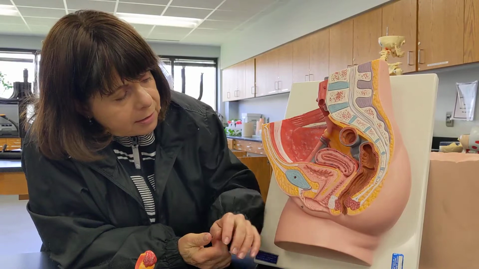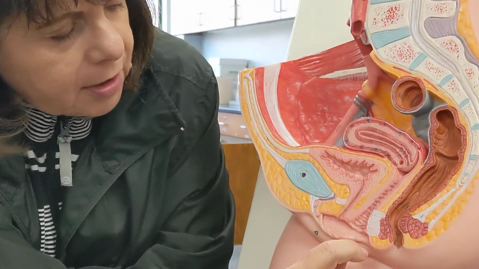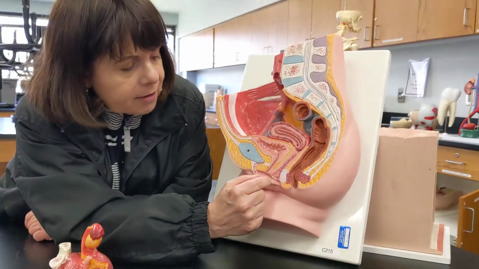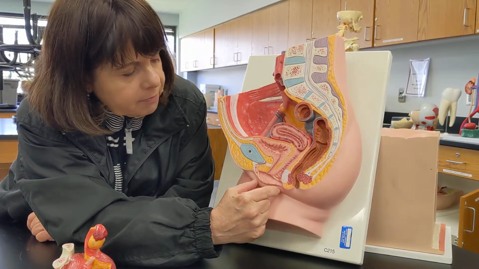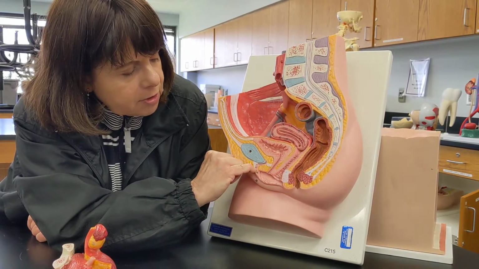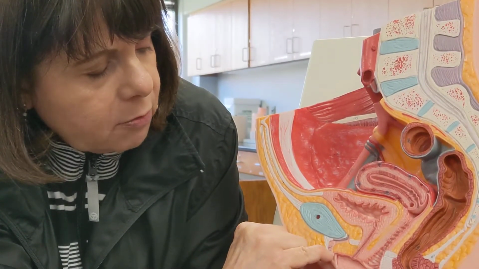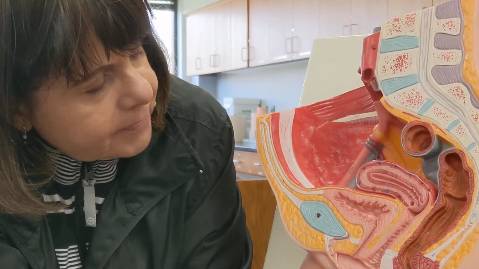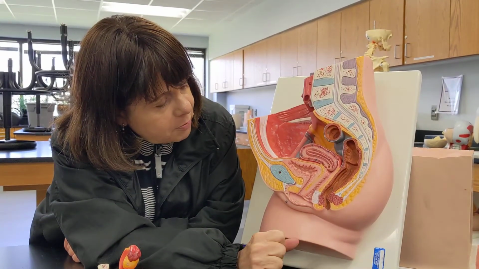And at the base of the vagina, the vaginal orifice or opening, you have two lips. You have the little lips and the big lips. The little lips are the labia minora. The big lips are the labia majora. This is your clitoris. This is the remnant of the penis in the female, and it contains erectile tissue. I think that's it. The female system, pretty simple.